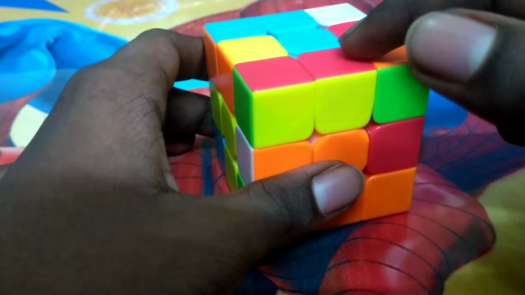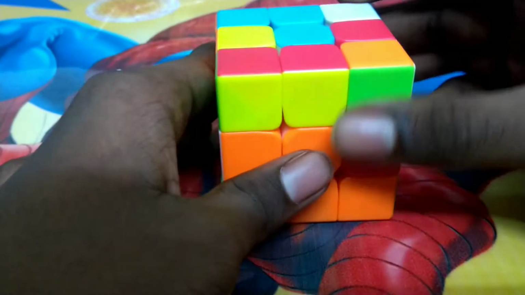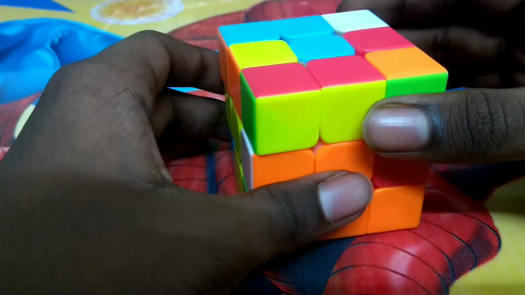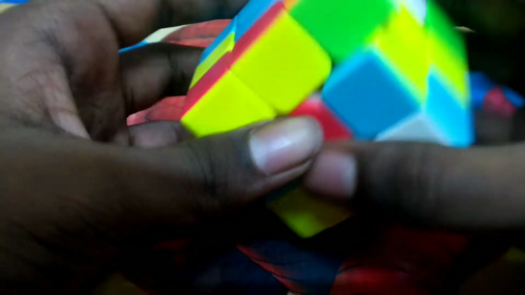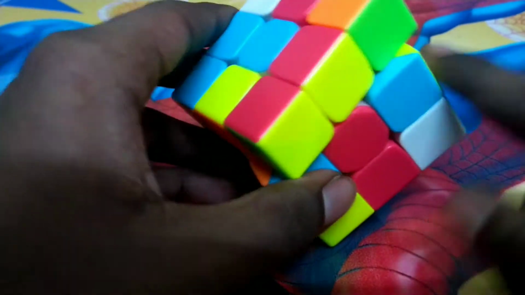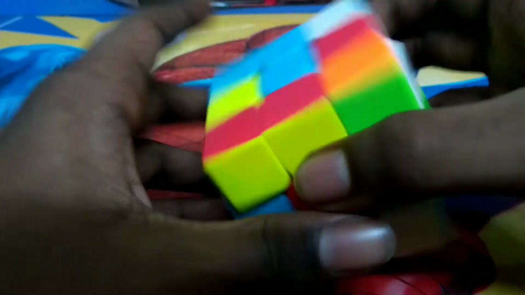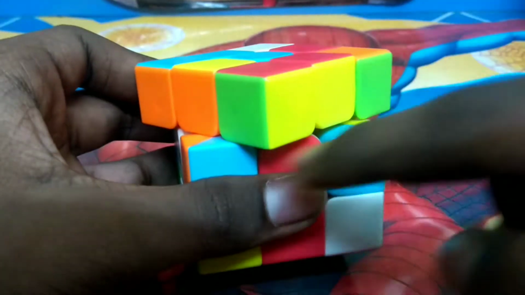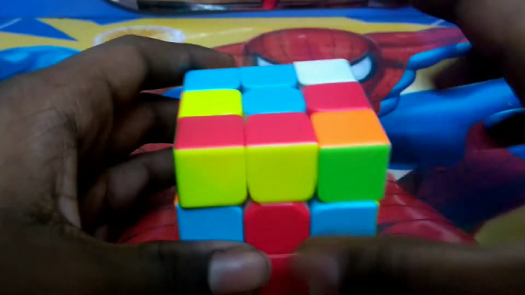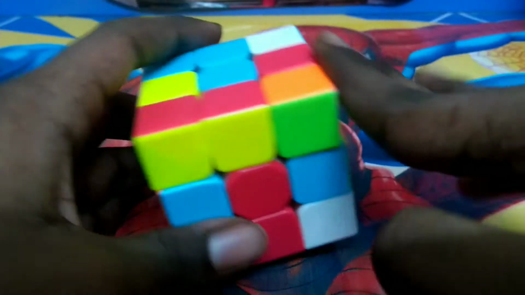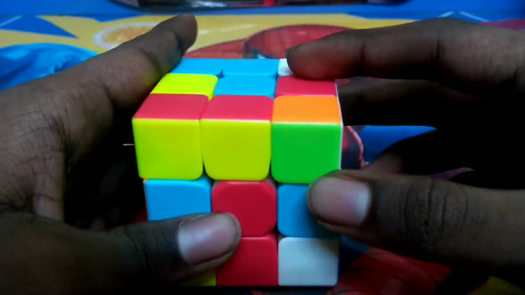You may not have these pairs formed already. First, let's learn how to insert this pair. The basic thing is that we have to find the red and yellow centers, because I have a red yellow pair, and then we have to insert this pair between the red and the yellow center, which means this pair has to come over here.